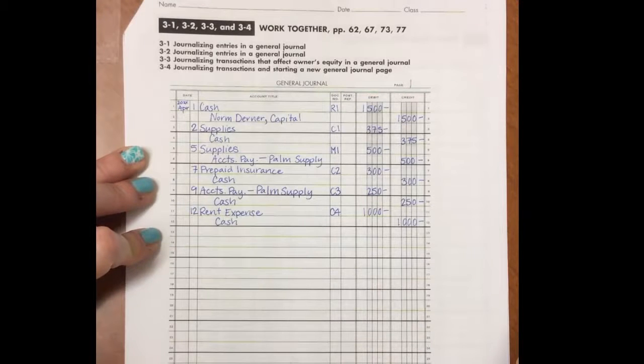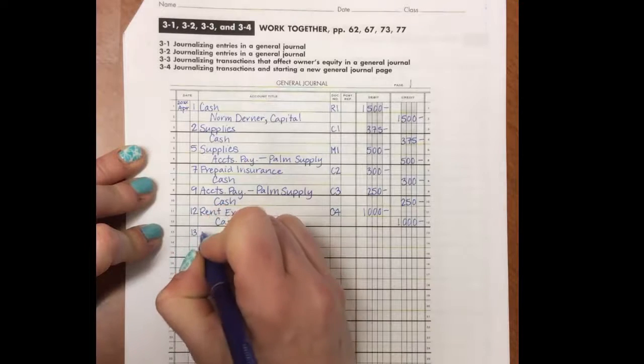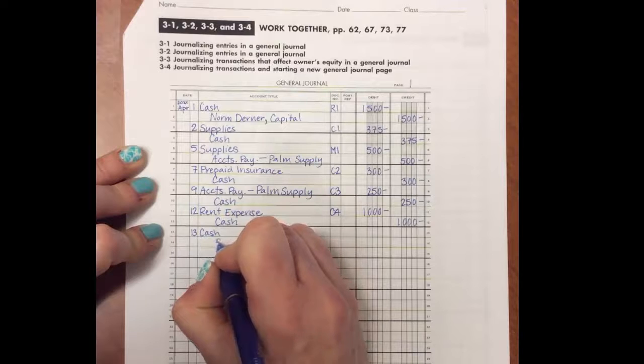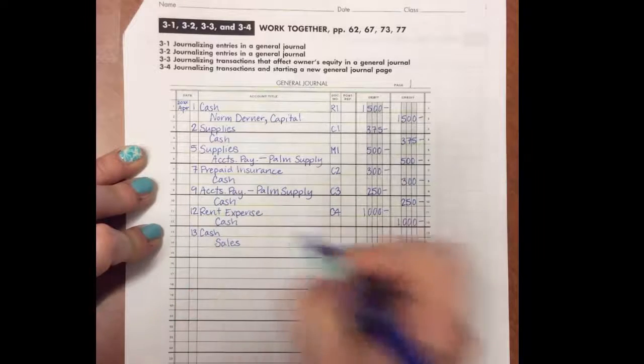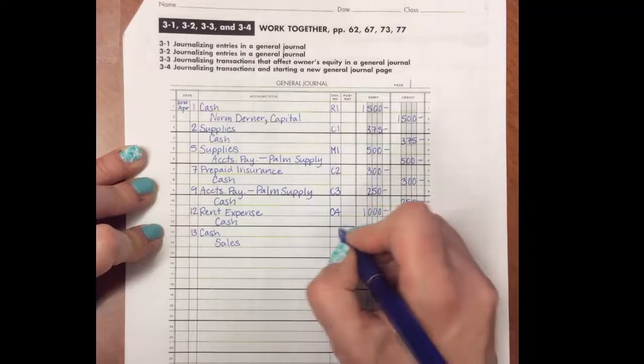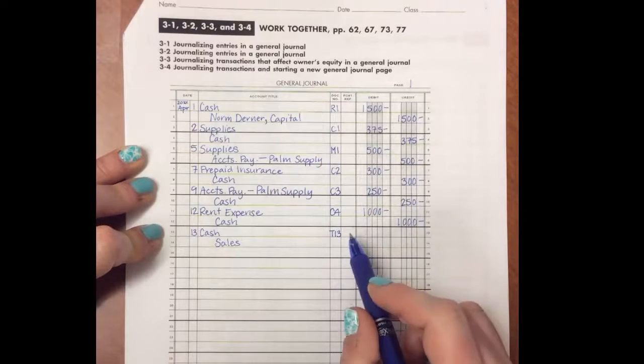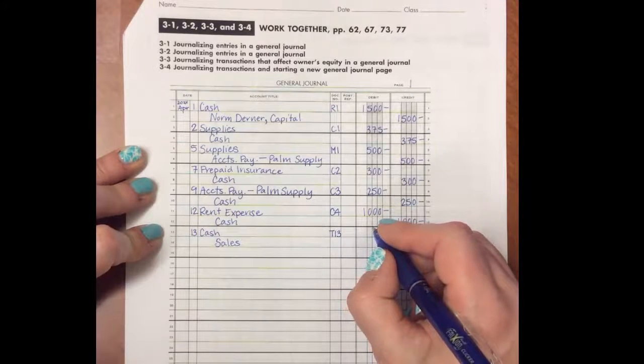Our next transaction is dated April 13th. Received cash from sales. When we receive cash, cash is our debit, and sales is always our credit. So we're going to put in the date, the 13th, list our debit account, cash, right against the margin, indent just a little, and put in sales on the line below for our credit account. And this is going to be T13, which is a cash register tape.